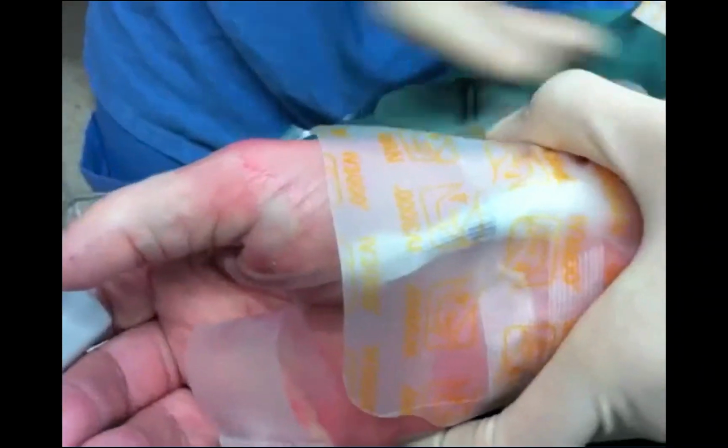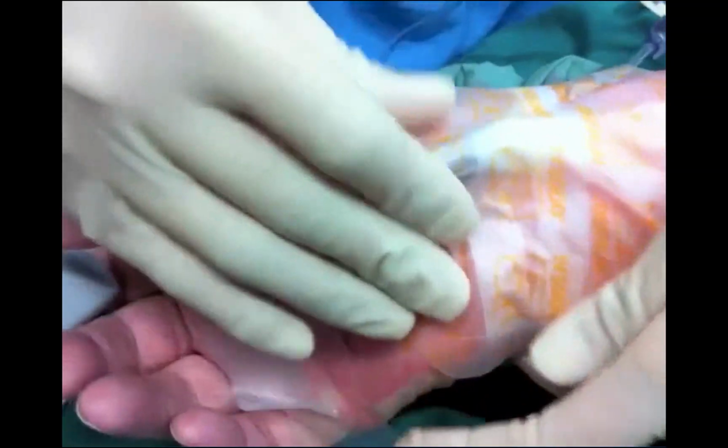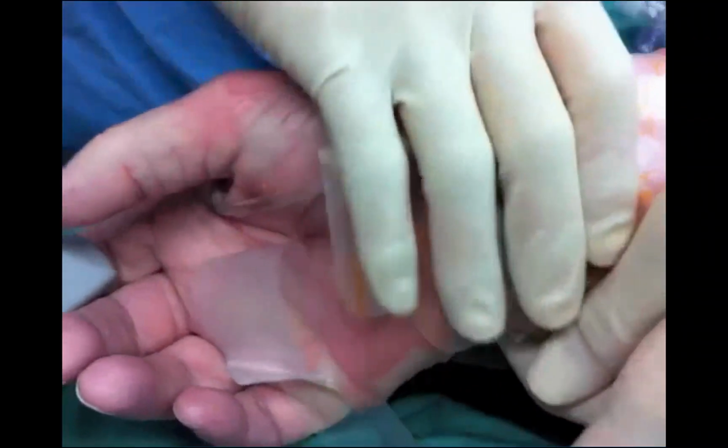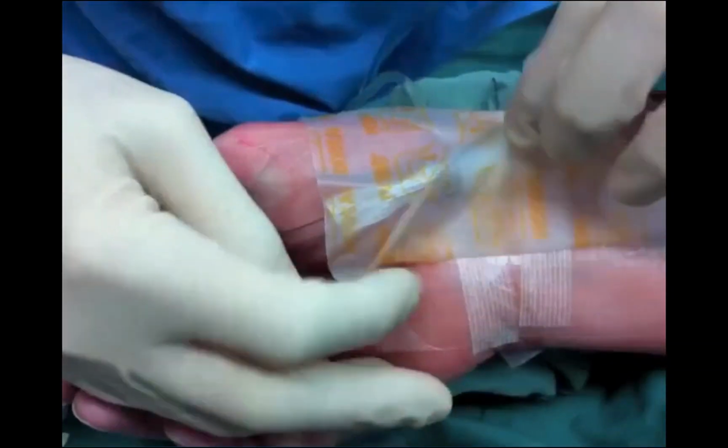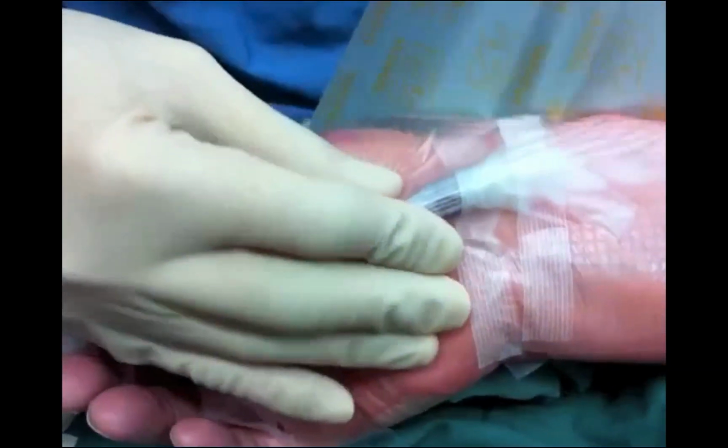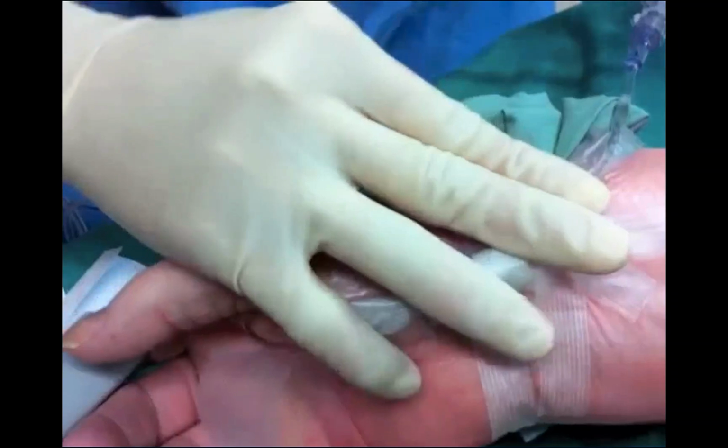Line sepsis is a rare but serious complication. The first indication of line sepsis may be the development of redness at the site of insertion. The diagnosis of line sepsis may be delayed if the point of insertion is obscured by the dressing.